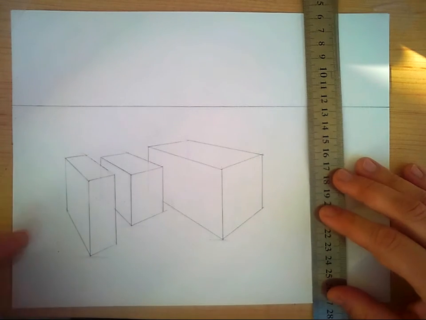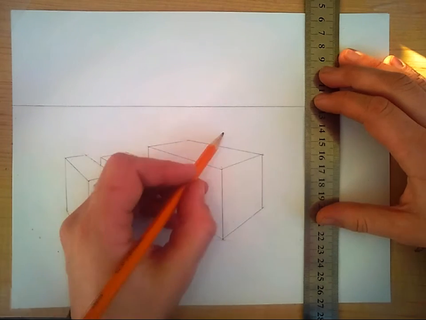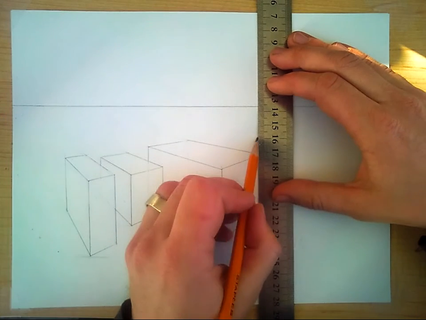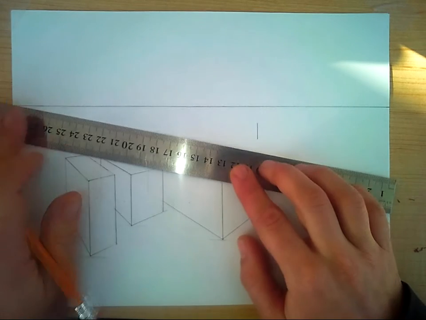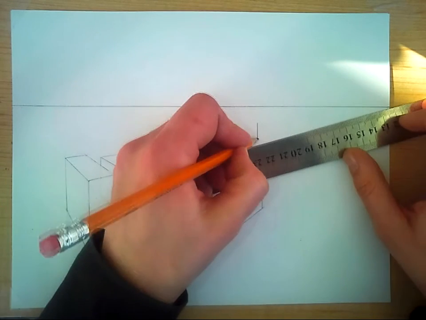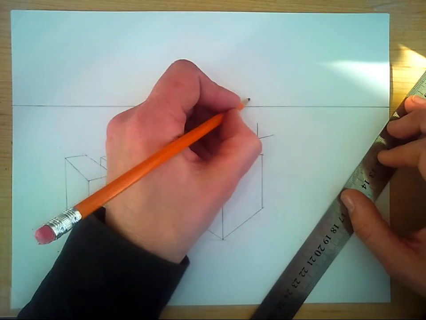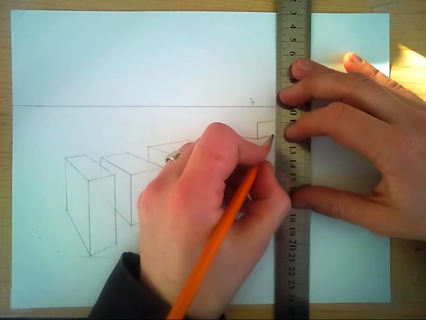Now, to enhance your 3D feeling for your boxes, another thing you can do to help that is, as you're doing your boxes going back in space, try to remember that the closer you get to the horizon line, the smaller the boxes are going to be.